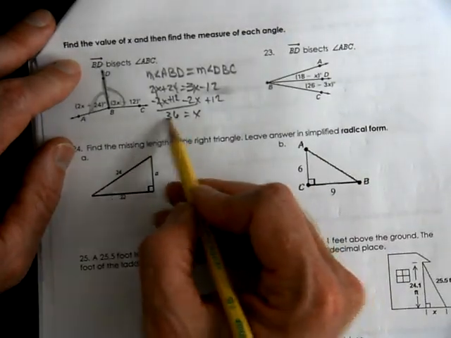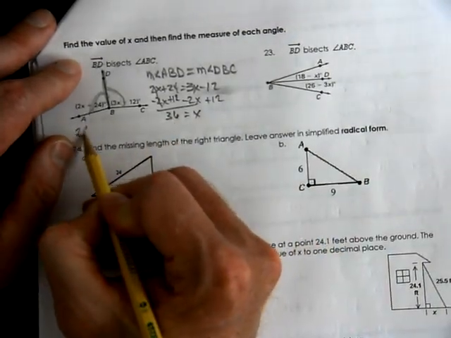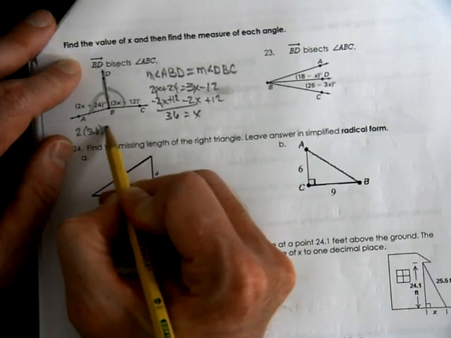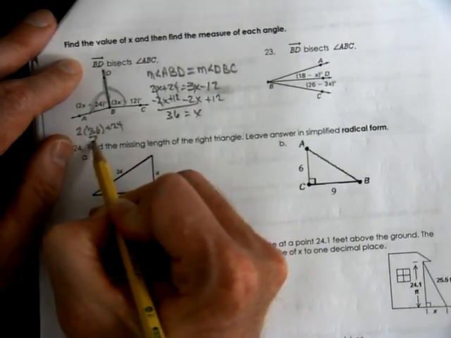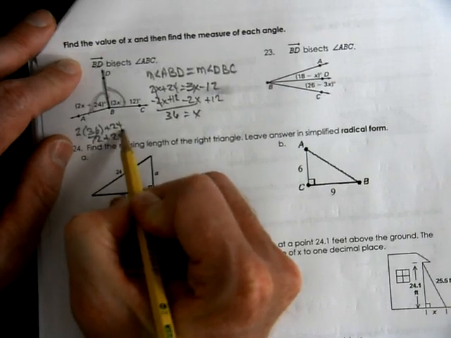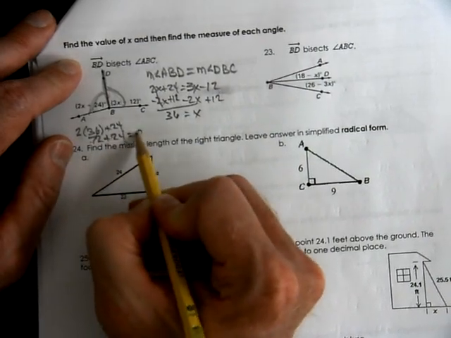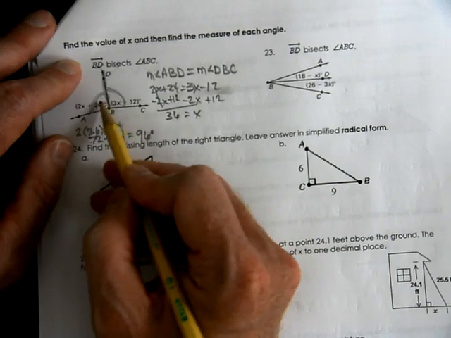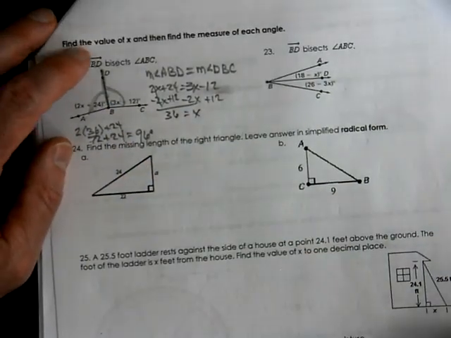So now we're supposed to plug it in, and we have 2 times 36 plus 24. That's 72 plus 24. That's 96. Each angle would be 96.